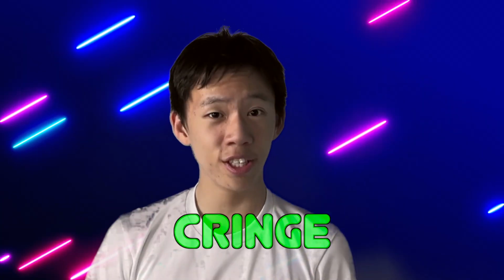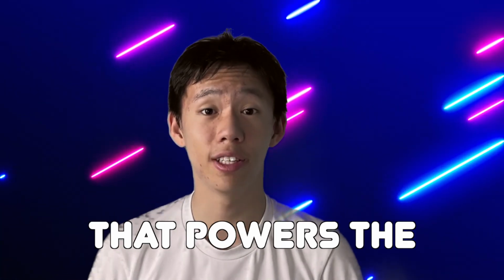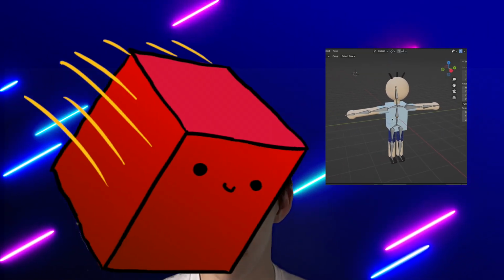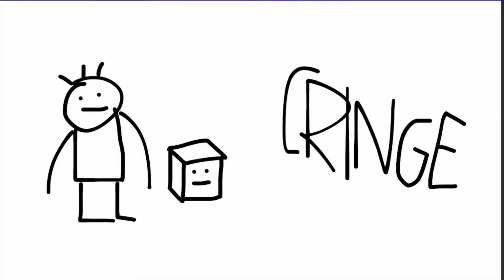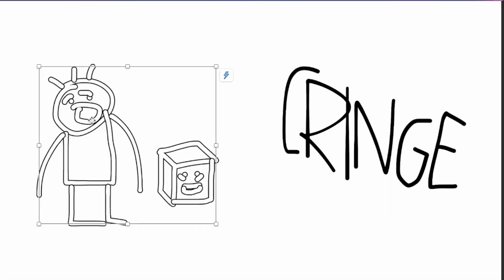Just kidding! Cringe will be the resource that powers the deterrence, or I guess barriers, between you, the player, and the enemies, Dawngrass 1 and the cube. The idea is that the in-game enemies are essentially just scared of cringe. I don't know. I guess they're just driven away from cringe.